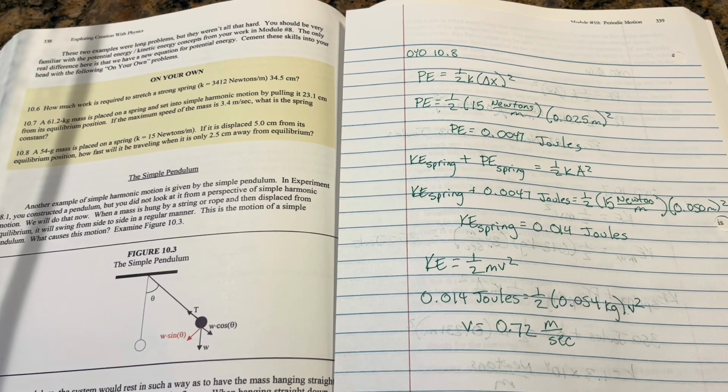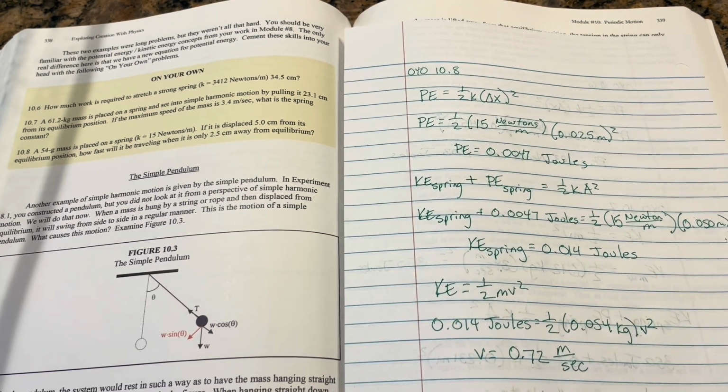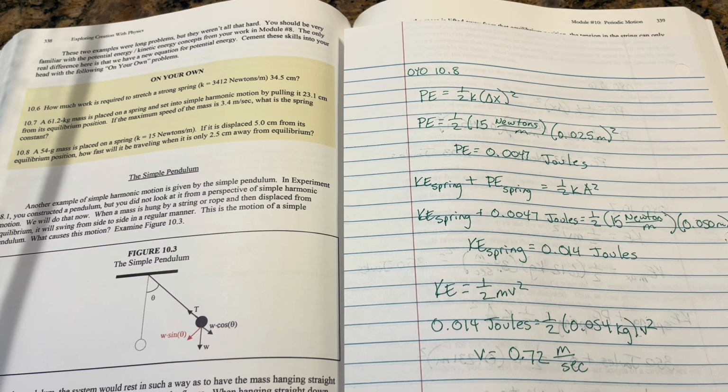This is a multi-step problem, right? So in order to find the speed, you need to find its kinetic energy, right? And then we have a way to relate kinetic energy to potential energy, K and A. And we know A because we're told how far the spring is stretched before the mass is released, right? We're given K, so we need to determine potential energy, and then we'll be all set.